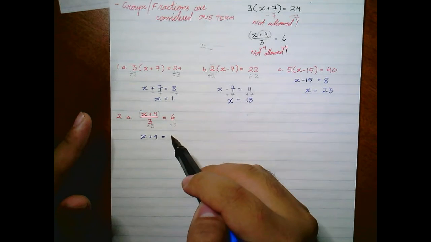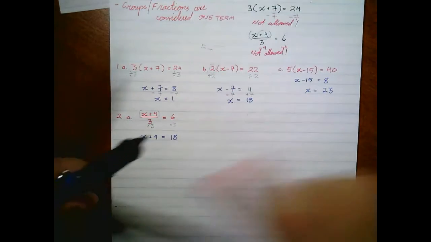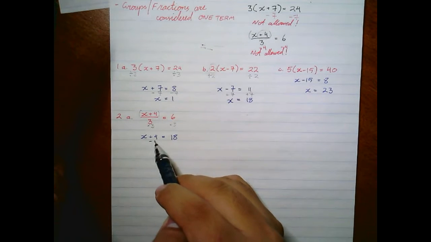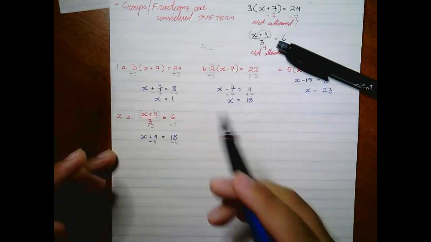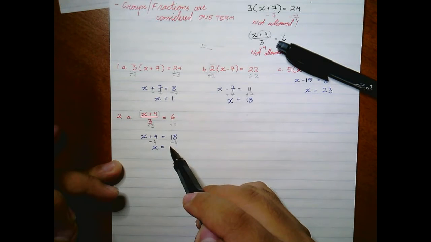6 times 3 is 18. We're now going to subtract 4 because that is the inverse, so we're going to minus 4, minus 4. This will leave us with x on its own. It's equal to 18 minus 4 is 14.